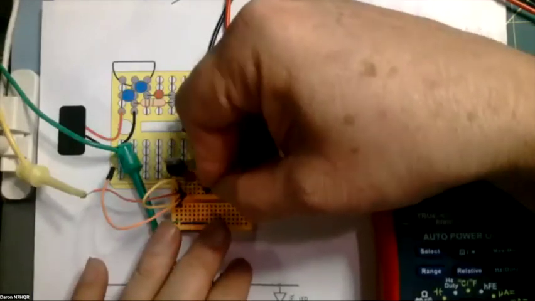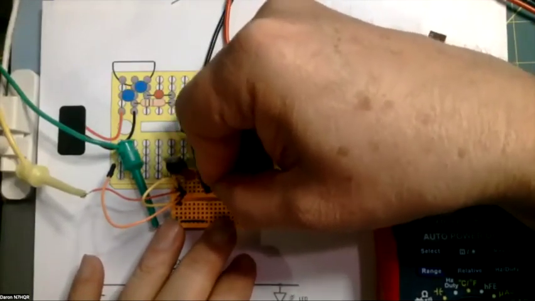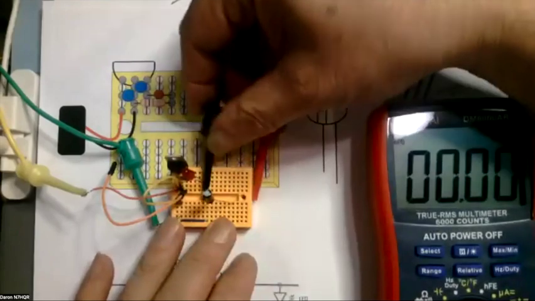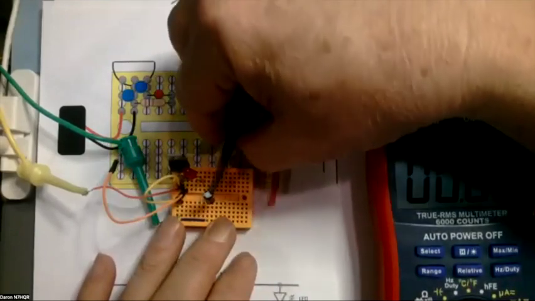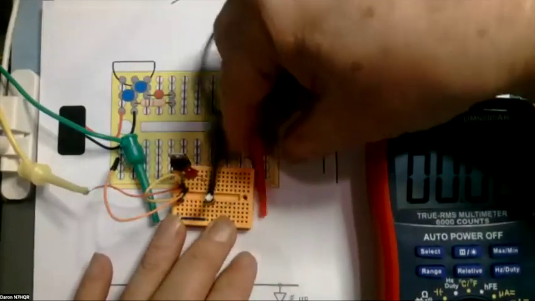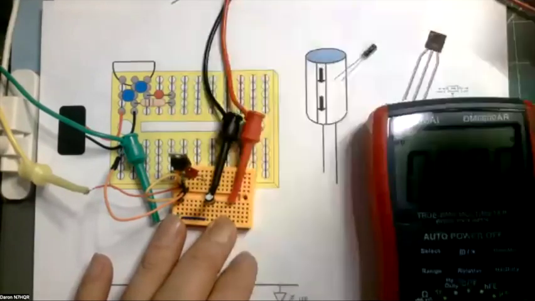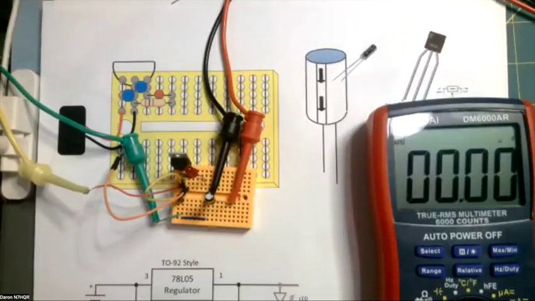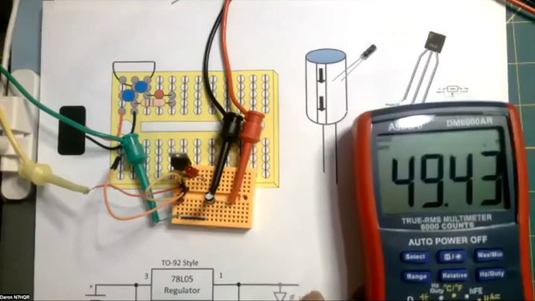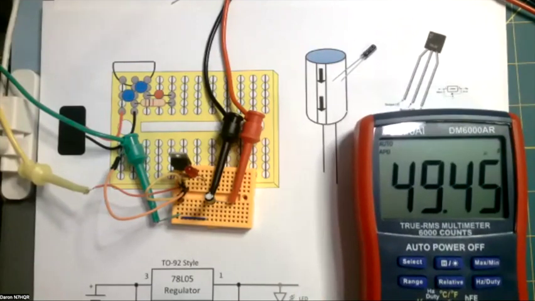All right. So there's the 47. We think, we'll see. Yeah, 49, that's pretty close. That is quite close for a cheap electrolytic capacitor. Now stick the 22 microfarad in parallel with that.